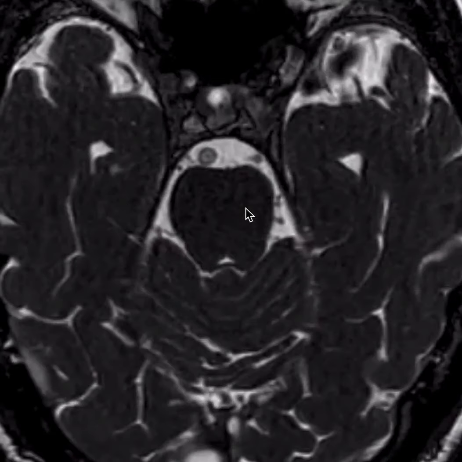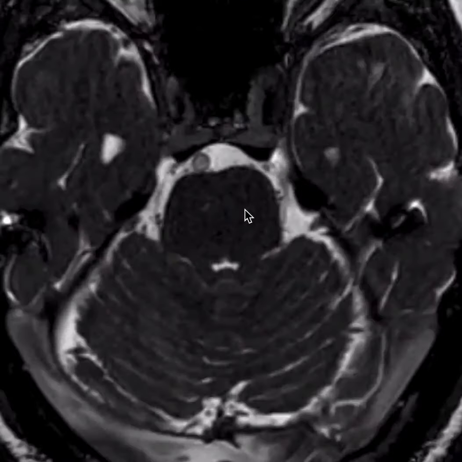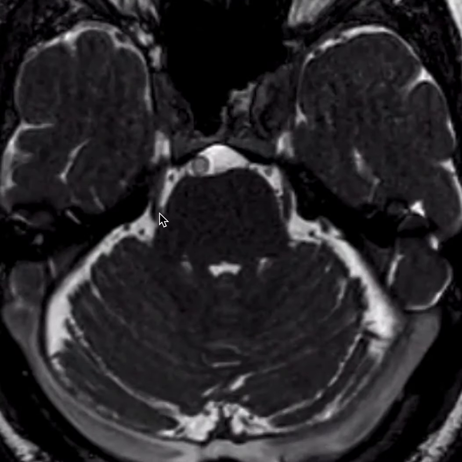As I continue to scroll inferiorly, I'm going to reach the level of the trigeminal nerves, which are these very large nerve bundles here and here. They're coming off the pons and crossing the prepontine cistern. The prepontine cistern is this CSF space right here. After they pass through, they go through the Meckel cave right here, also known as the trigeminal cave. They have large sensory components medially and motor components laterally.